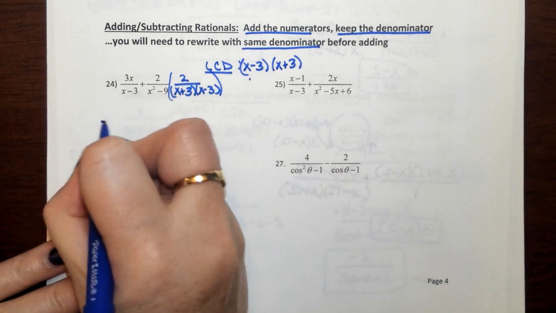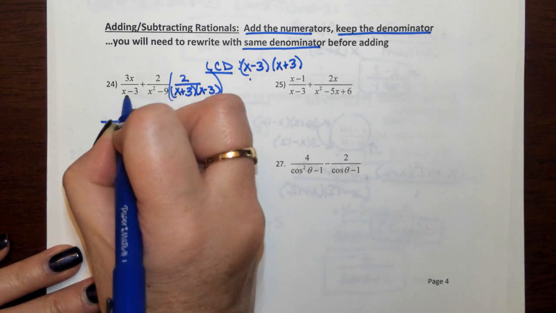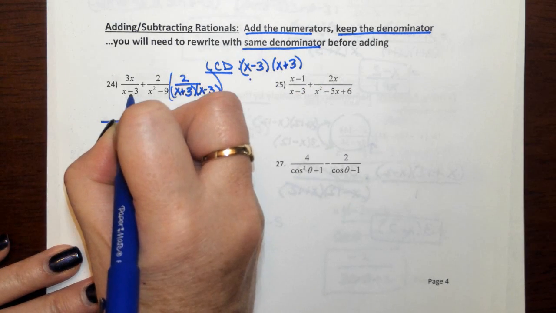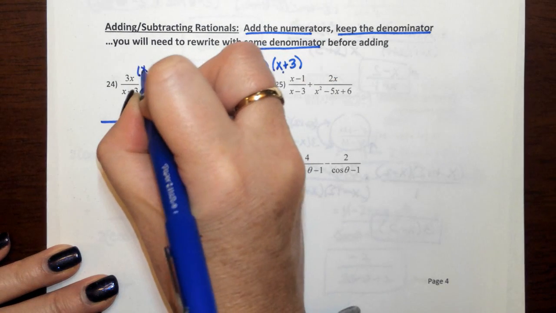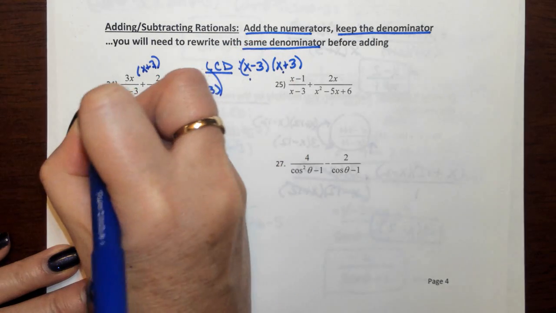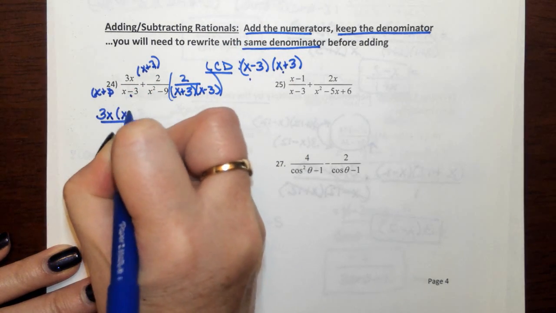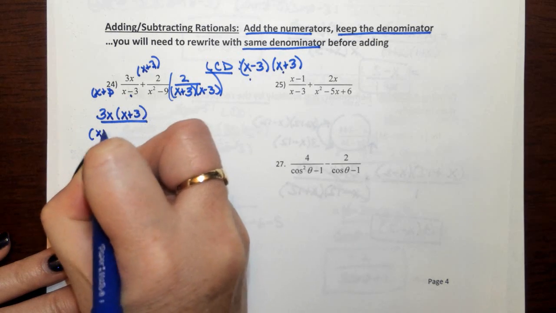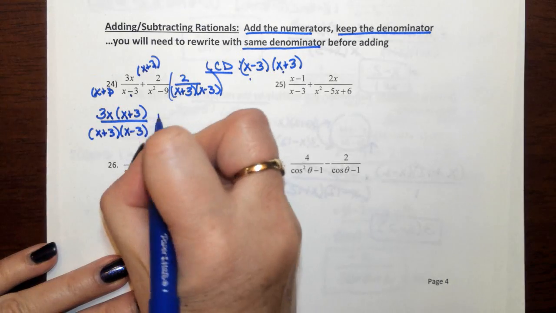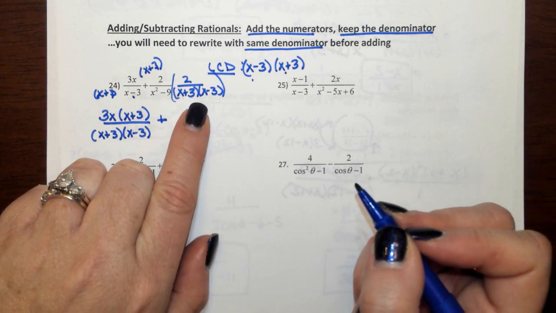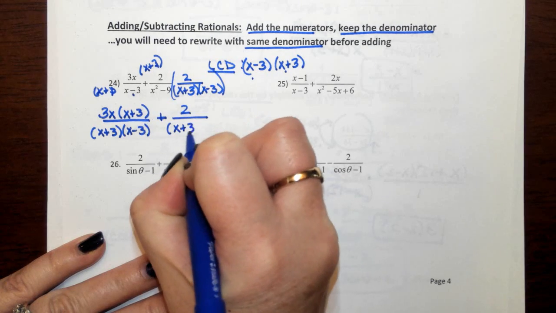So what you have to do before you add is rewrite each fraction so that it has the same denominator. You already have an x minus 3 on the bottom of this first fraction, but you're missing the x plus 3. So this is where you have to multiply top and bottom by your missing factor. So I have 3x times x plus 3 over x plus 3 times x minus 3, plus the second fraction. You already have the least common denominator, so you're good for this second fraction.